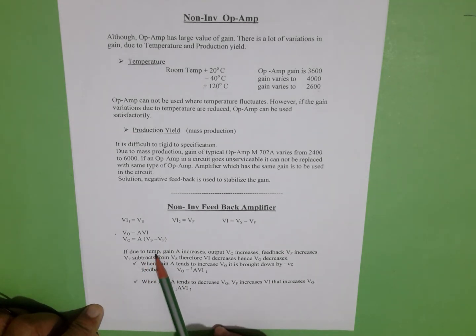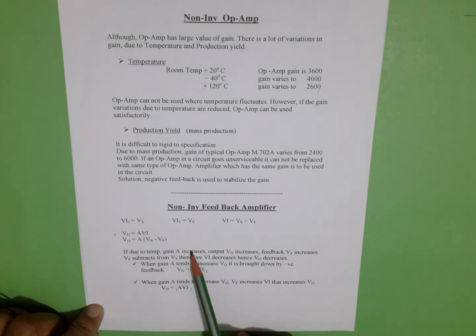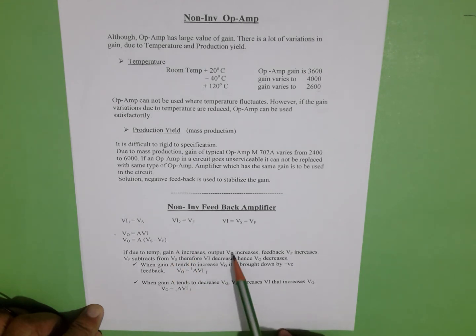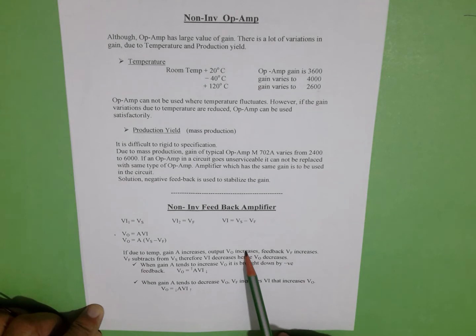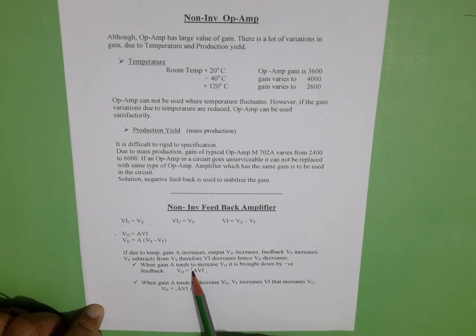If due to temperature gain A increases, output V0 increases. Vf increases.